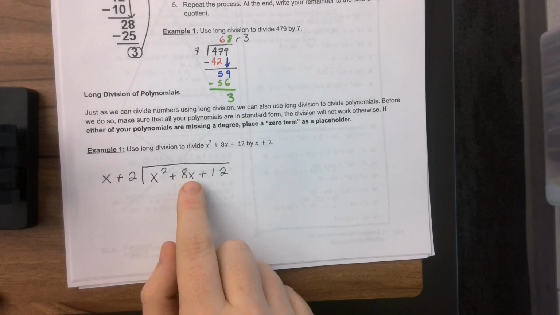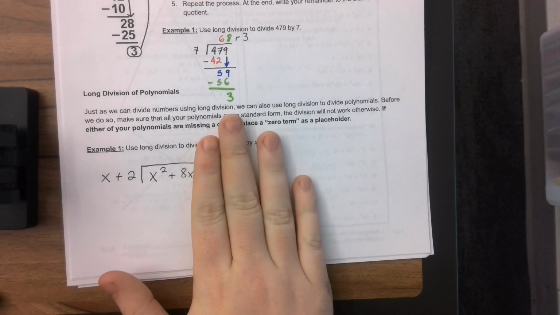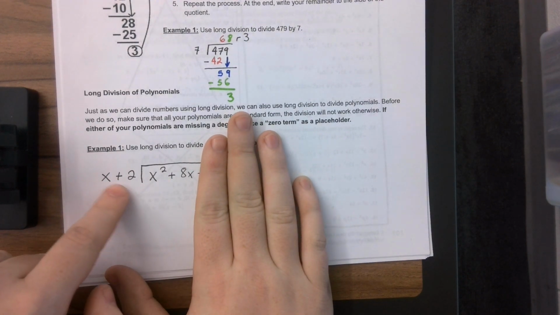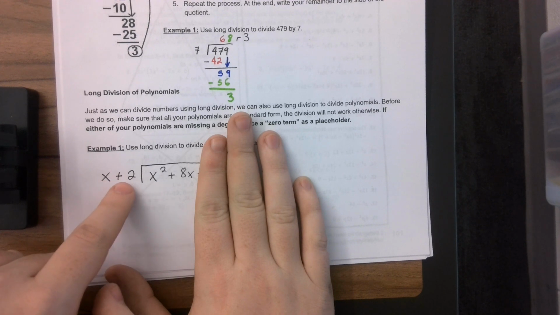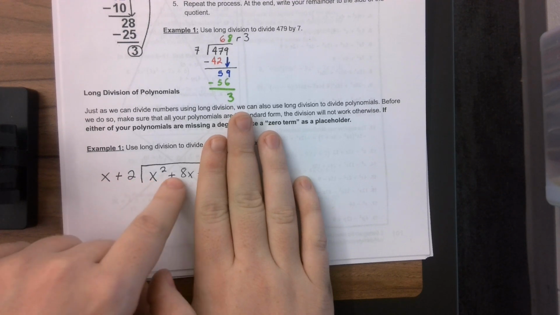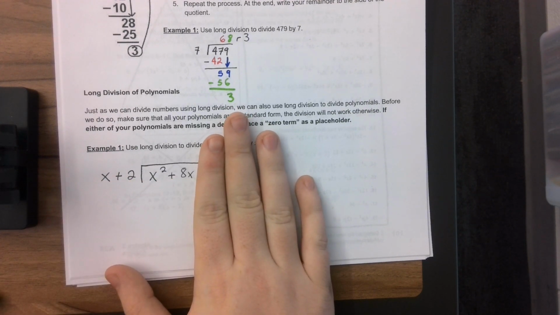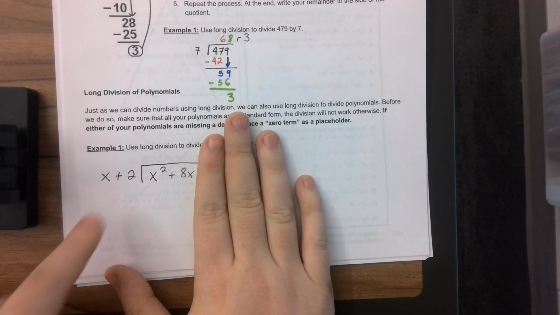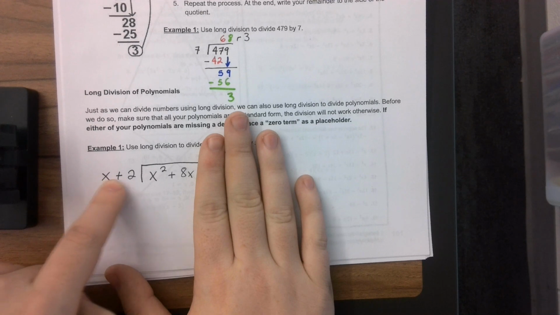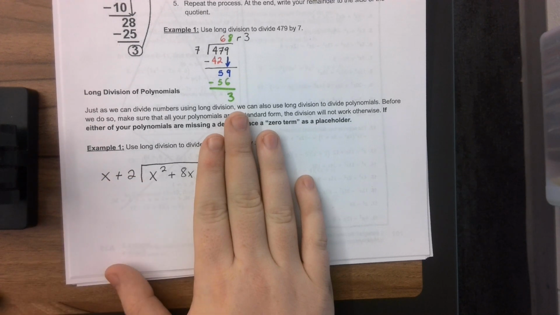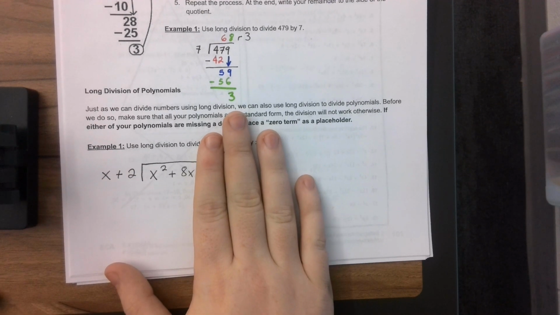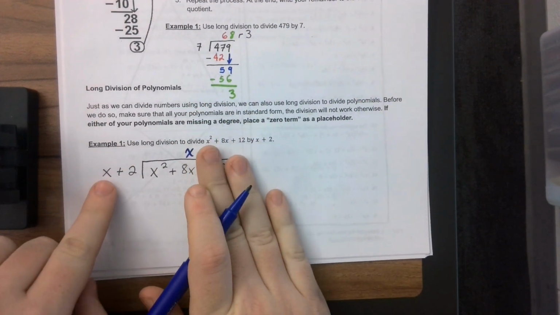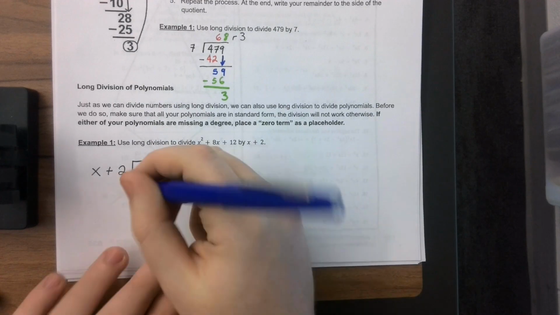x squared plus 8x. If I'm comparing these two, is there something that I could multiply x plus 2 by to get x squared plus 8x? Well, maybe not the exact number, we can get close. If we multiply x plus 2 by x, watch what happens. x times x is x squared.